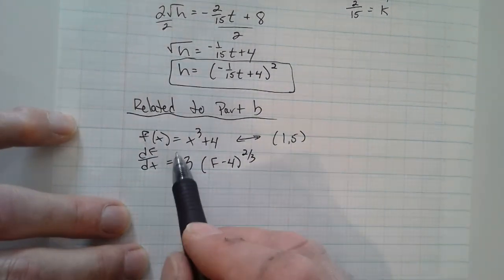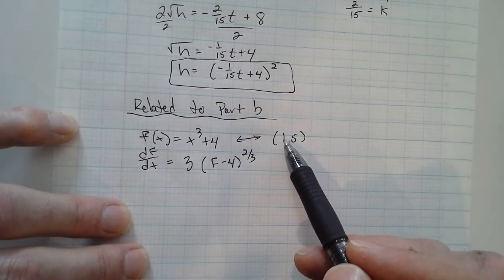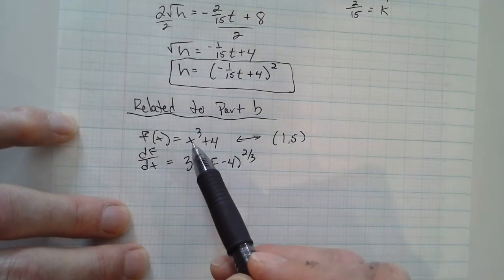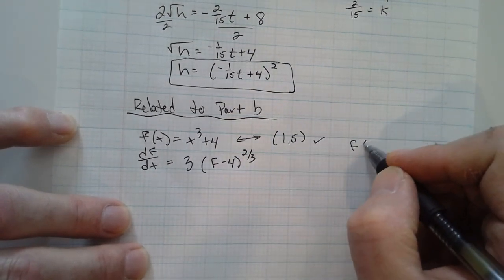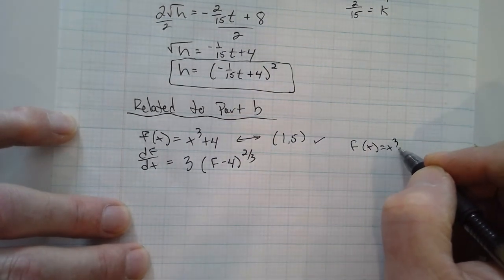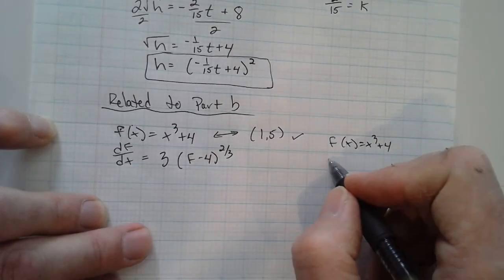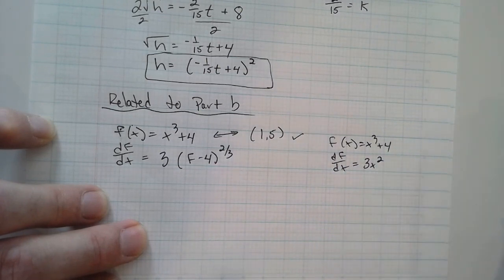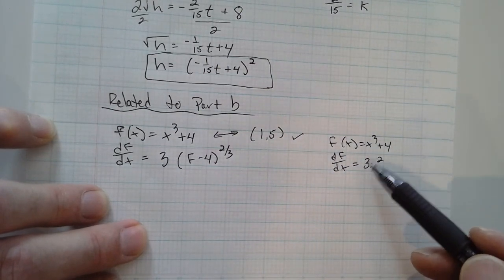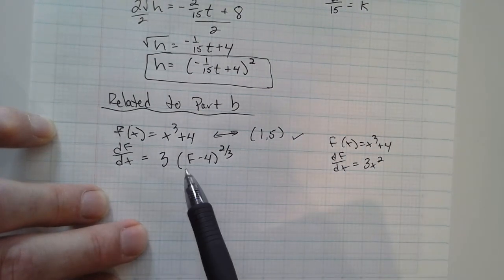So to do that, first we want to plug in 1 and see if it gives you 5. I plug in 1, I get 1 cubed plus 4 is 5, so that works. Remember, f of x equals x cubed plus 4. So now let's do df dx equals 3x squared. All right, so we have our derivative. Now let's see if that's the same as this derivative.